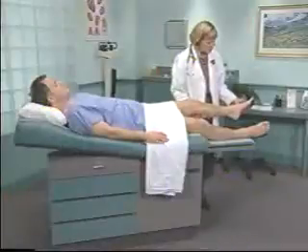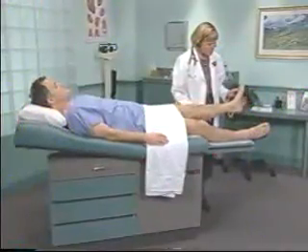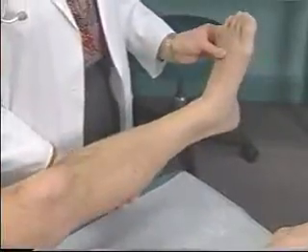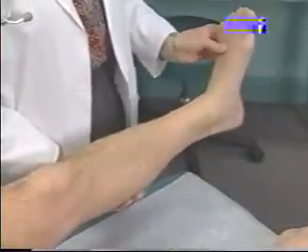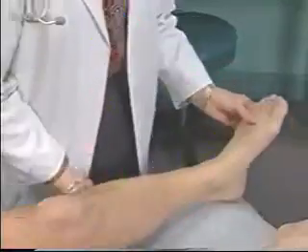If any of the patient's reflexes are hyperactive, check for clonus, an abnormal pattern of rapidly alternating involuntary muscle contraction and relaxation. Lightly support the lower leg in one hand and dorsiflex the foot with the other hand. Normally, you should not see extra movements or contractions in the leg.